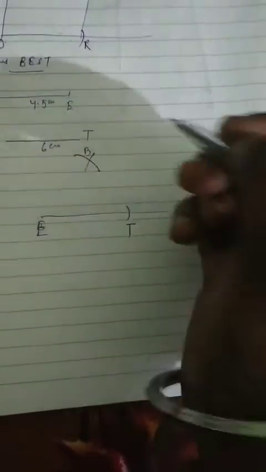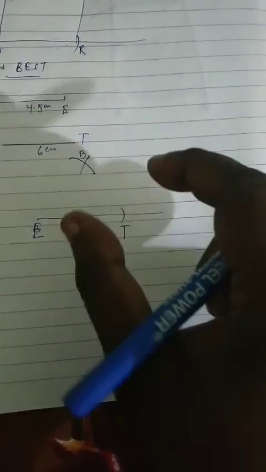With the same measure, place it at T and give one arc. This is B. Again, with the same measure BE, place it at E and give one arc, and place it at T and give one arc.